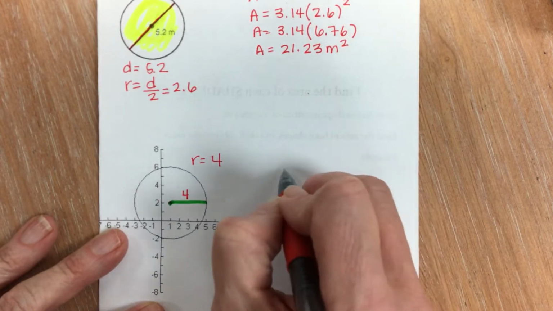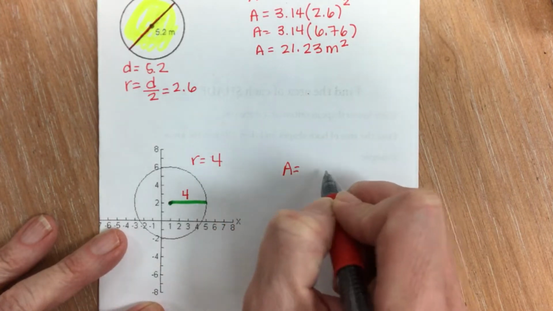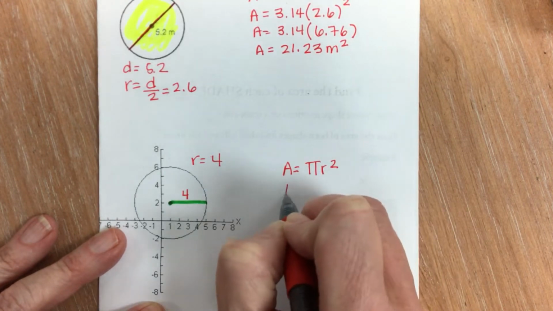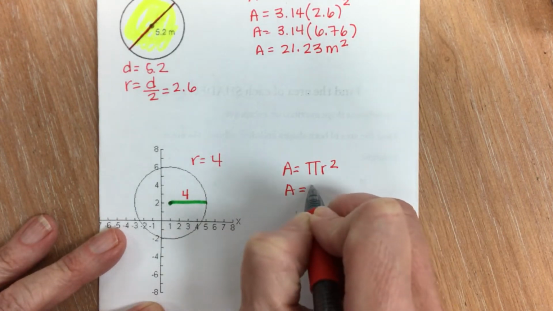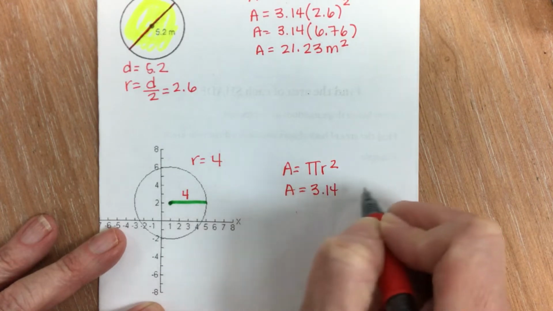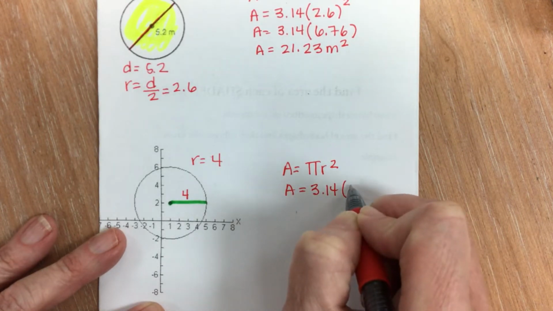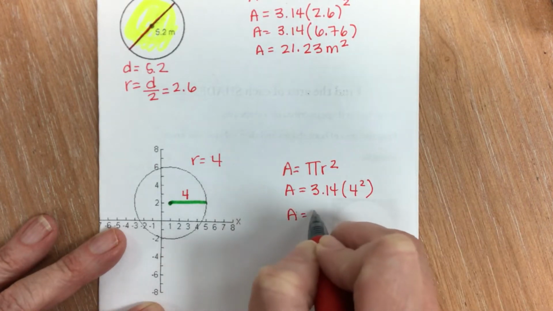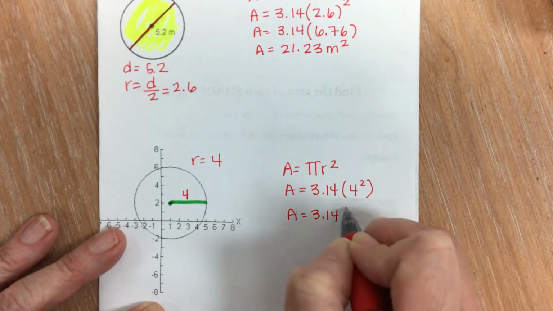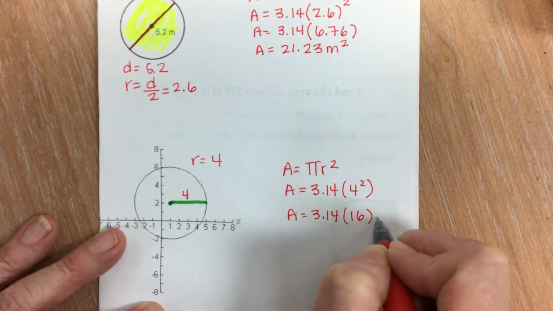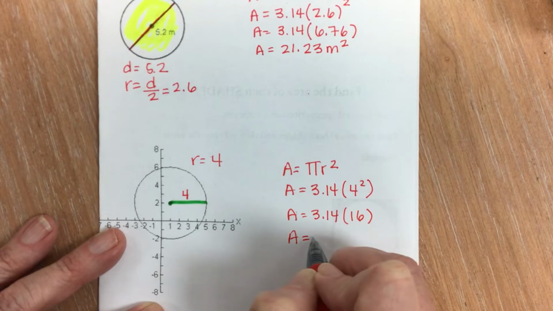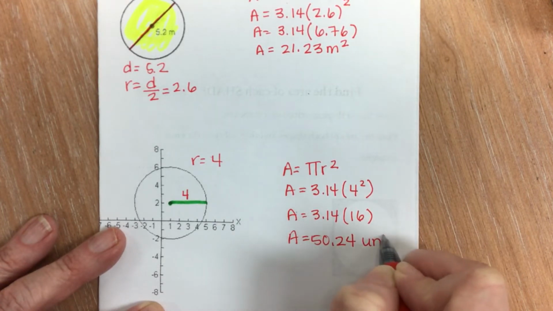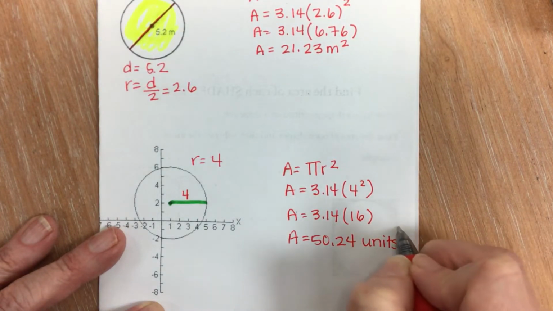So I'm going to put my formula up here again. Area equals pi r squared. Area equals pi, which is 3.14, times 4 squared. And 3.14 times 4 squared, which is 16, my area equals 50 and 24 hundredths units squared, 50.24 units squared.